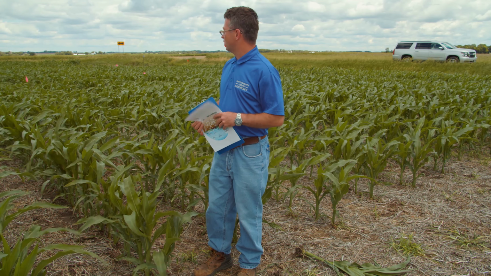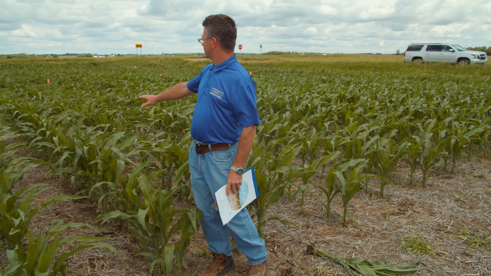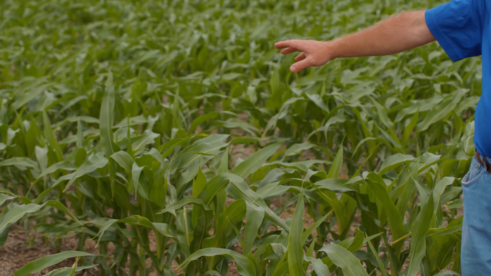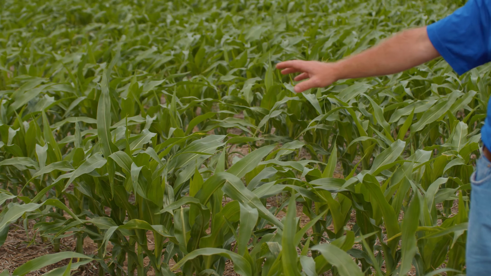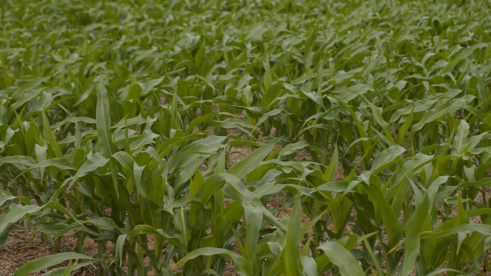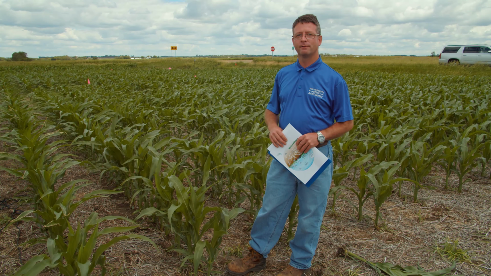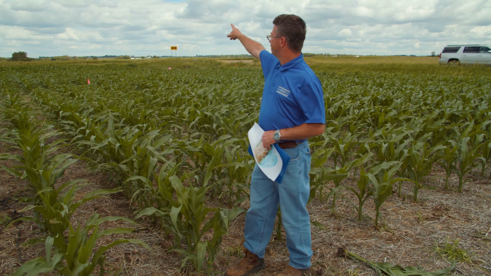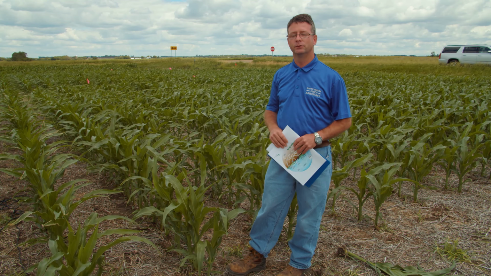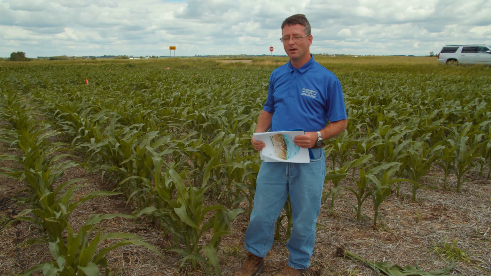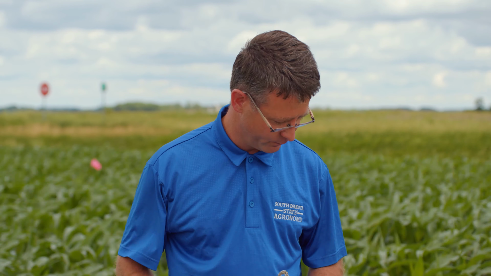If you look at some of our plots here, this plot on my right-hand side is the one where we applied at V5. And it was interesting that when we did our V5 application, the farmer across the field was also applying his V5 nutrients at the same time. So I was certainly glad to see that some of you are using this split strategy.